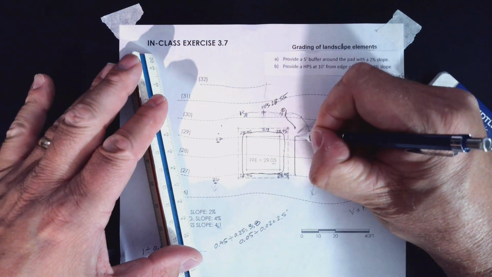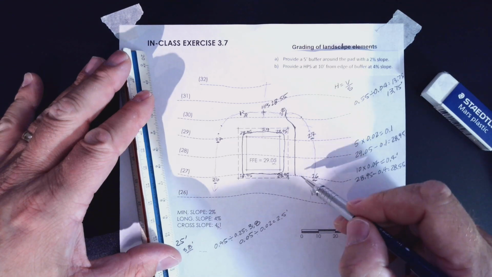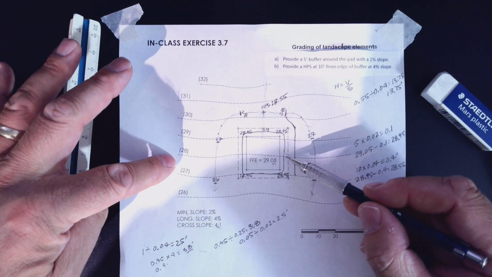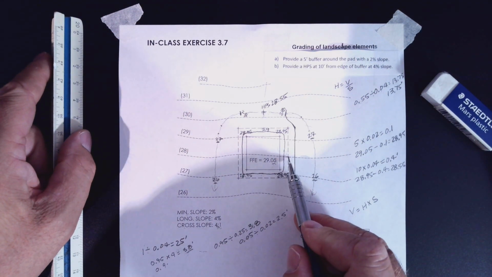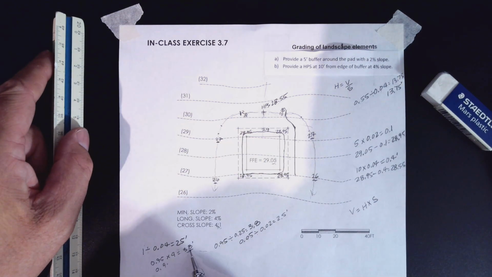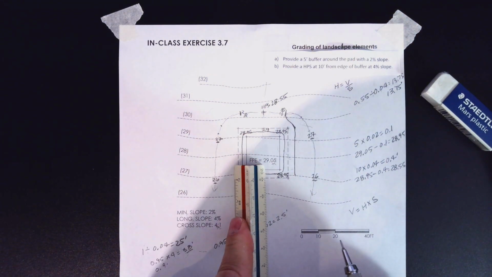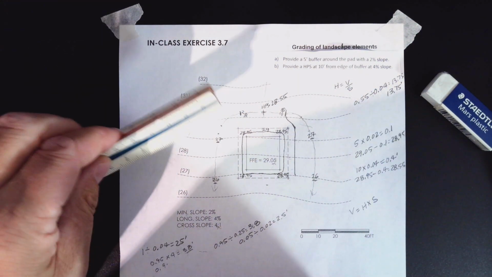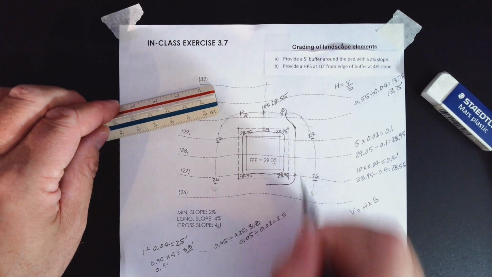All right, so here now we're maintaining that 4 to 1. This is contour 28. So where's contour 28? It's right here. This is 29. So we have to maintain that same 3.8 feet all the way around. Right? So same thing for, and then you got to come around here.